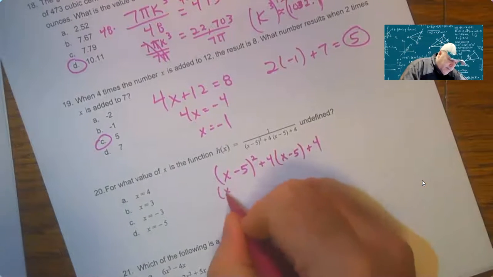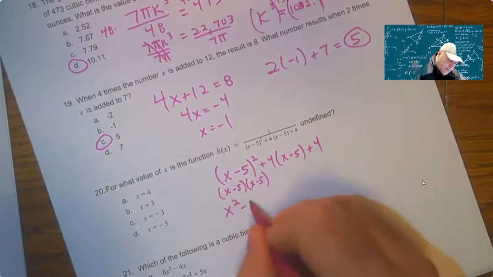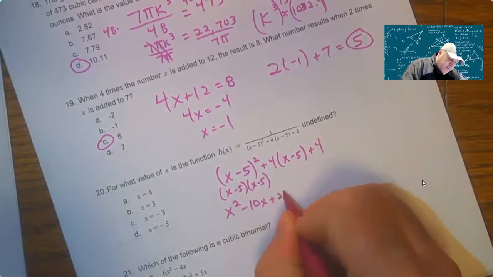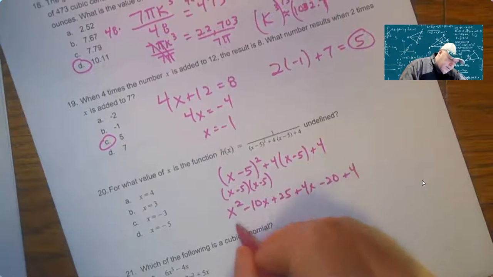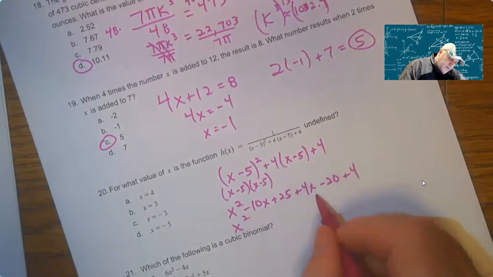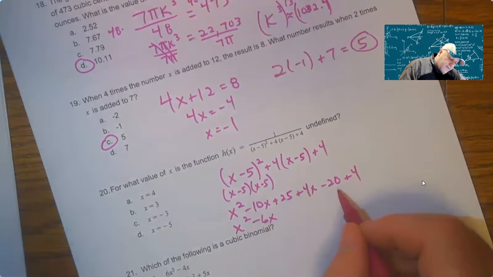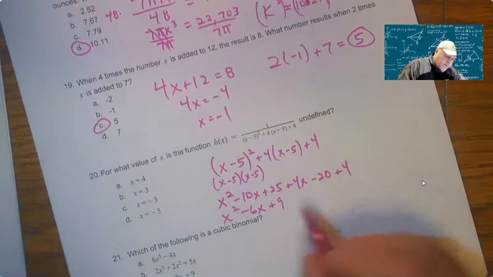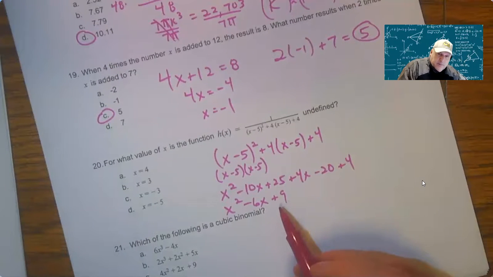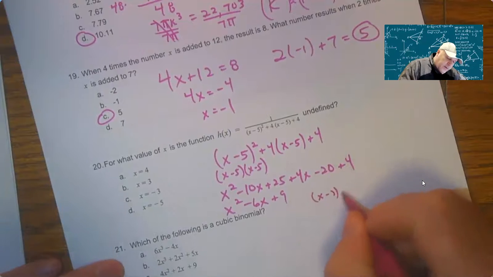So we need to FOIL this out. Trickery here. We have trickery. x plus 25 plus 4x minus 20 plus 4. So what is all of this? x squared minus 6x, and 25 minus 20 is 5, plus 4 is 9. So that's what the bottom should be. And so that factors into x minus 3 times x minus 3.